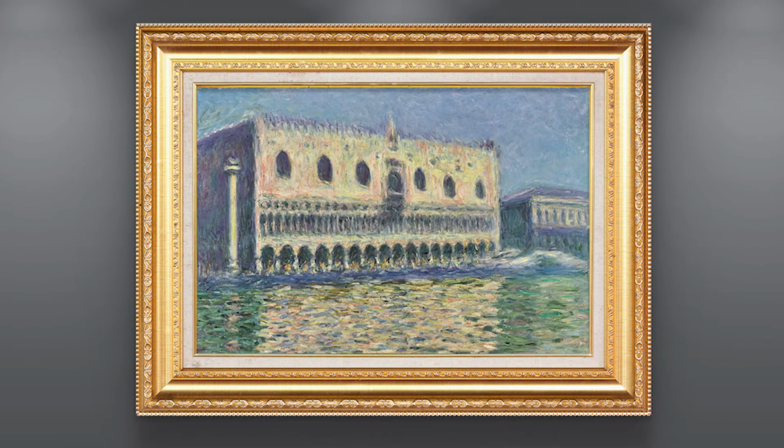One of the most influential Impressionist painters was Claude Monet. Here is one of his paintings now. Take a moment to look closely at the painting. Ask yourself, how does this make me feel? Does it give you a different feeling than the realist paintings?